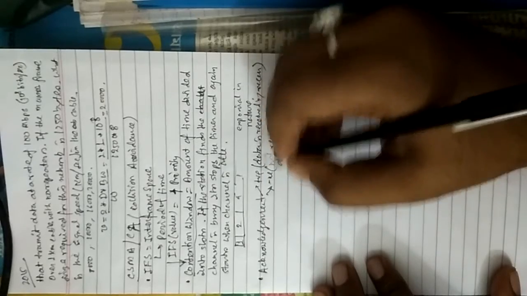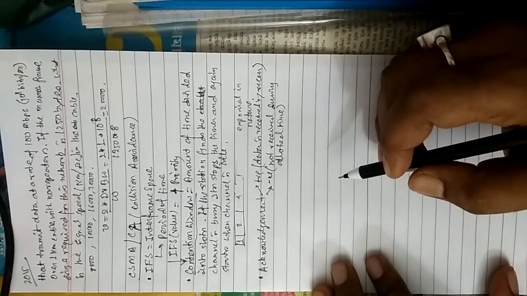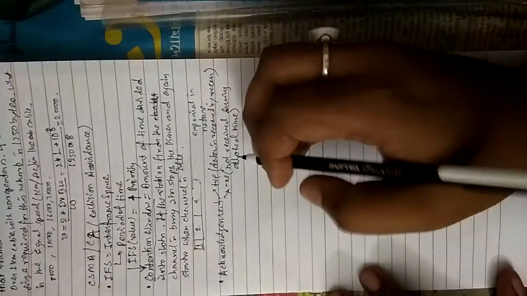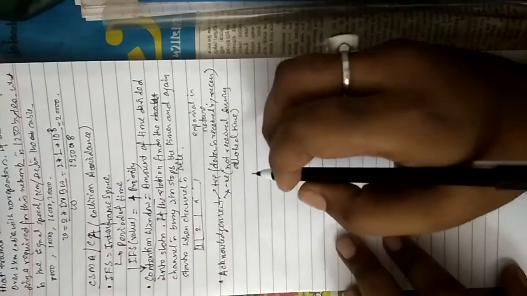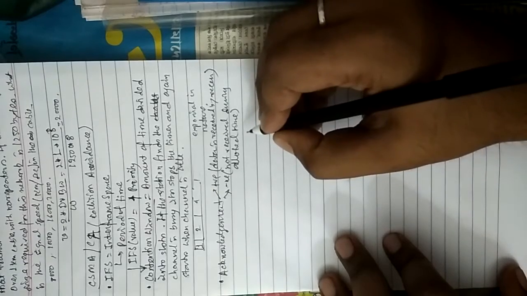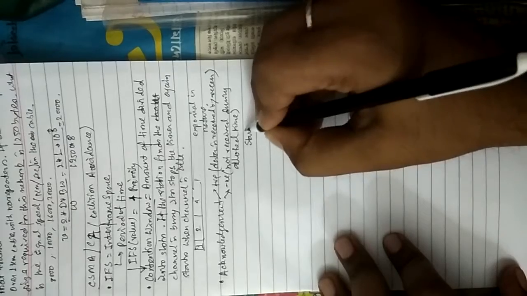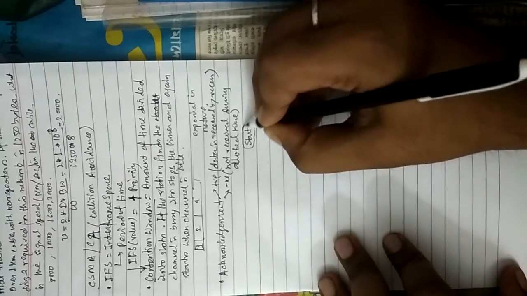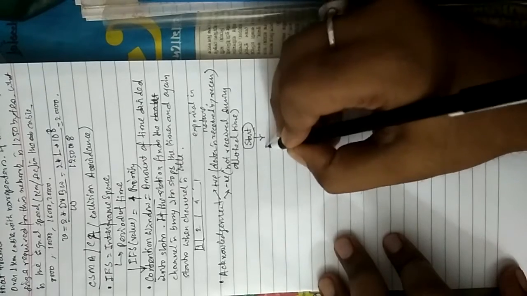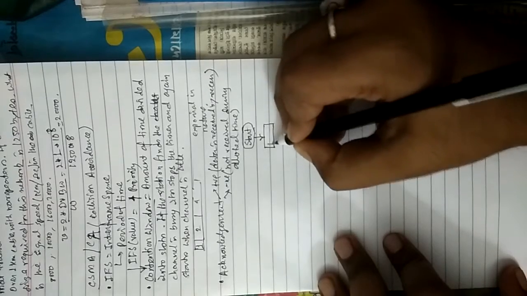So next we will draw a diagram, or rather a flowchart, of how the CSMA/CA basically works. Okay, so we will draw a flowchart of CSMA/CA. Start. Set k equal to 0.